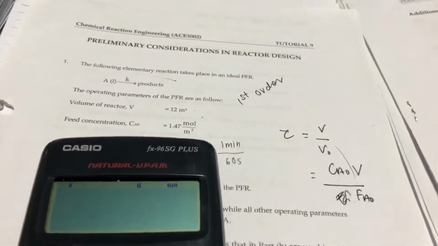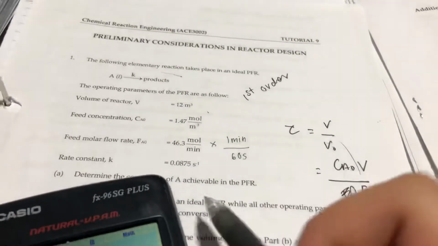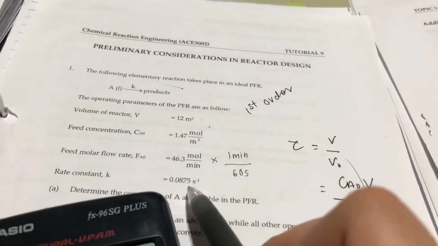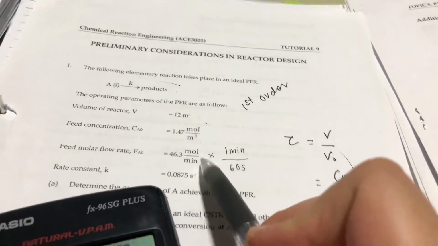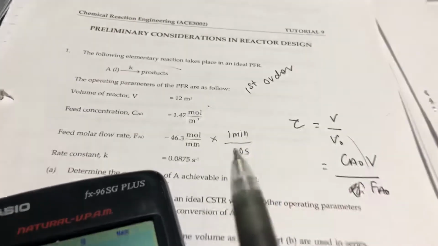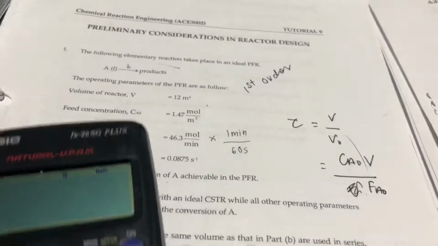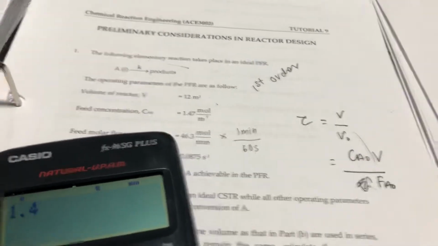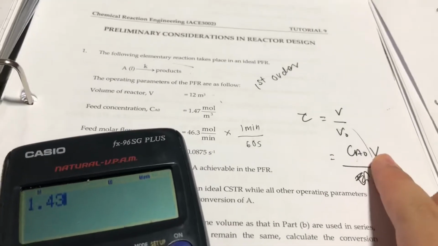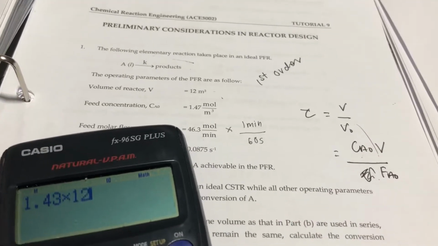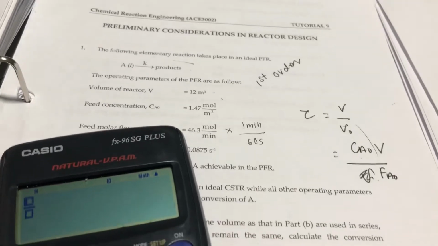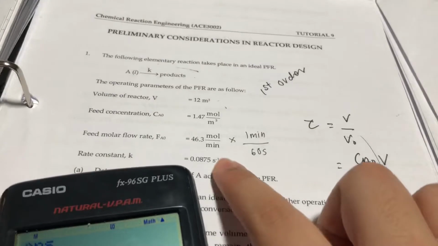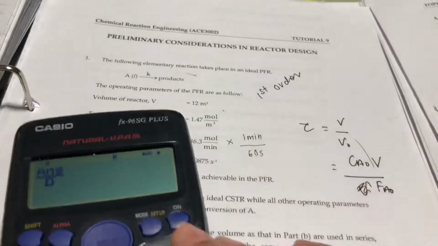Remember to check your units, because now this one is meter cube, mole per meter cube, mole per minute, while this is seconds. So you need to change either one. Preferably just change your FA naught. Okay, so CA naught is 1.43, then V is 12, then divided by FA naught, which is 46.3 times 1 over 60.